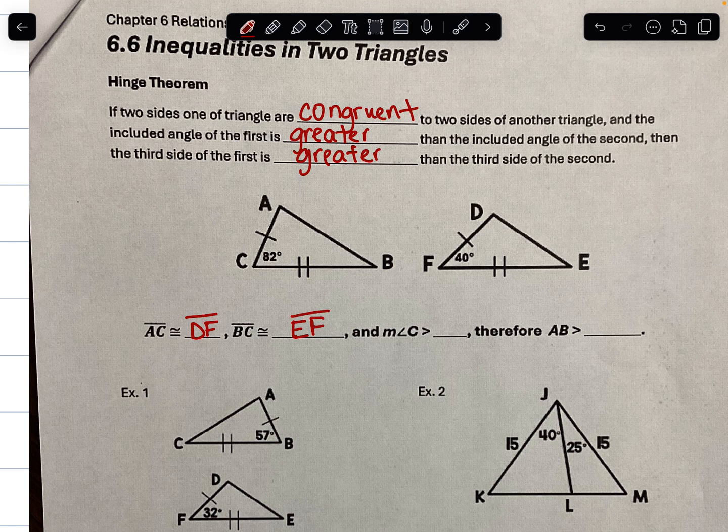Then we know that the measure of angle C is greater than the measure of angle F. Therefore, side AB must be greater than side DE. So, essentially, this is the bigger side. This has to be the smaller side.